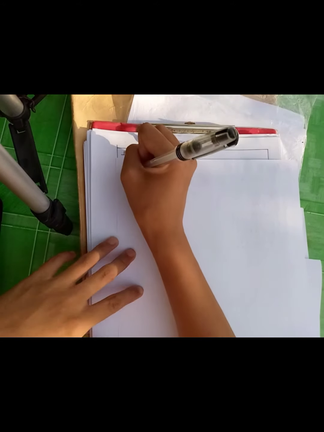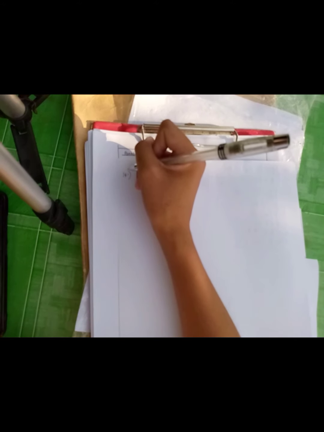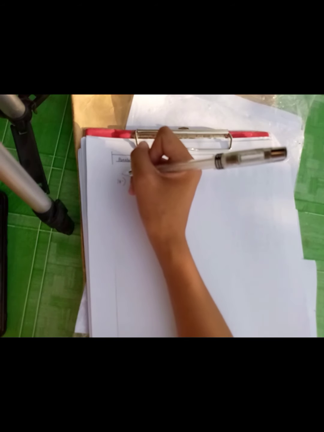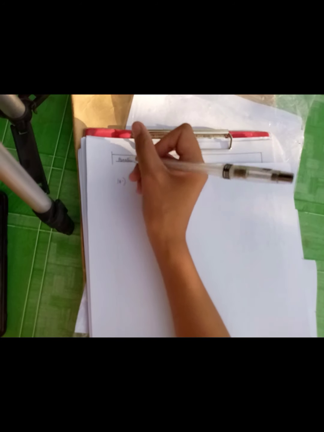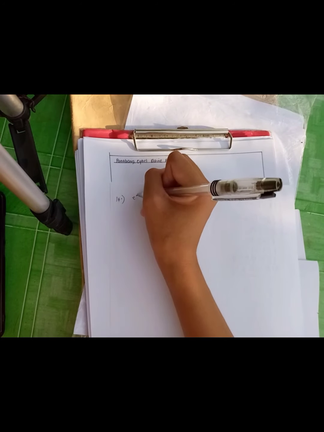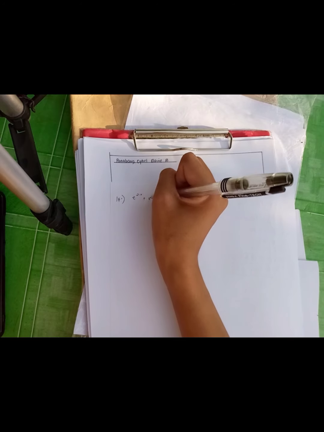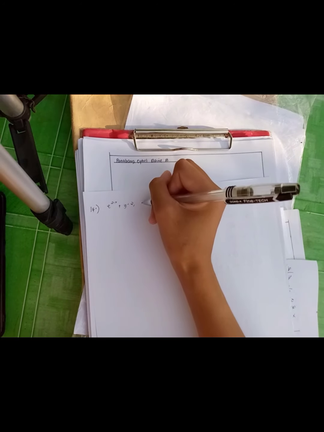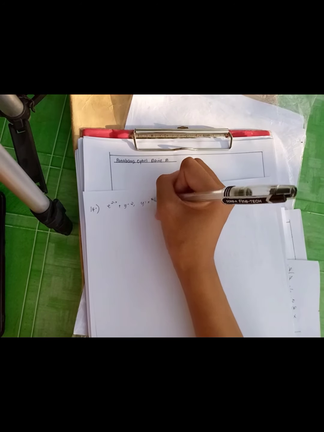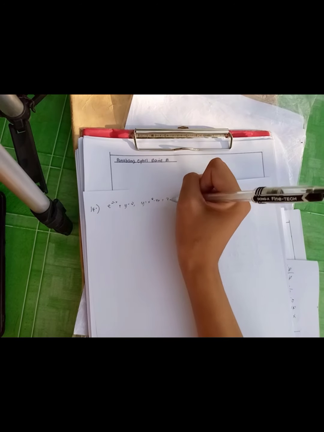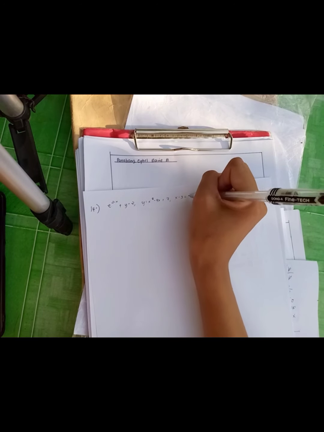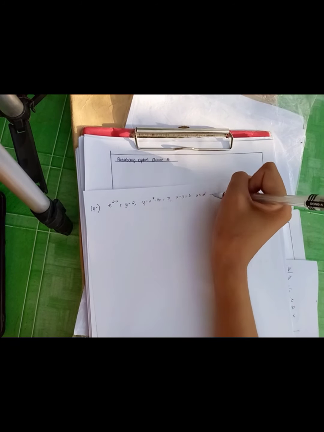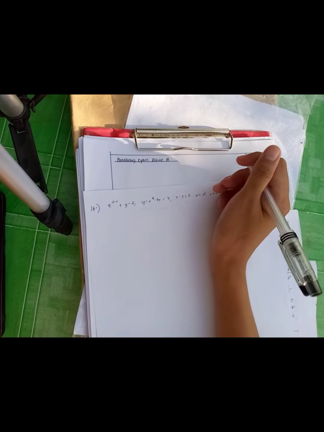So number 14 tayo. Find the area bounded by e raised to 2 minus x plus y minus 2, then y x squared minus 4x plus 7, x minus 3 is equal to 0, and x is equal to 0.